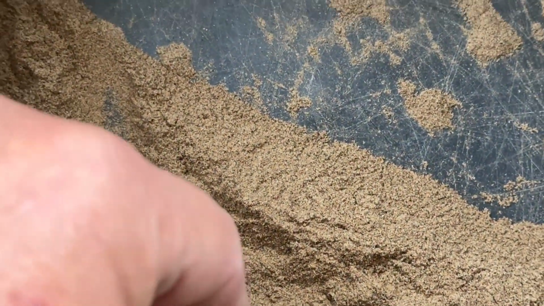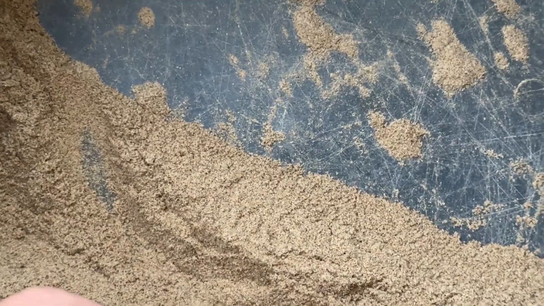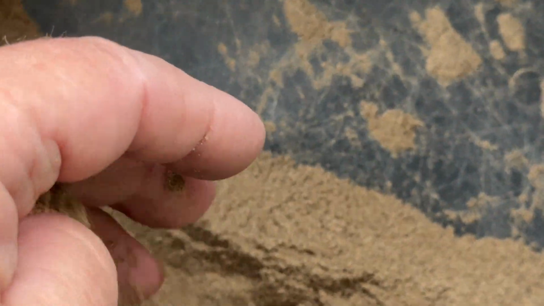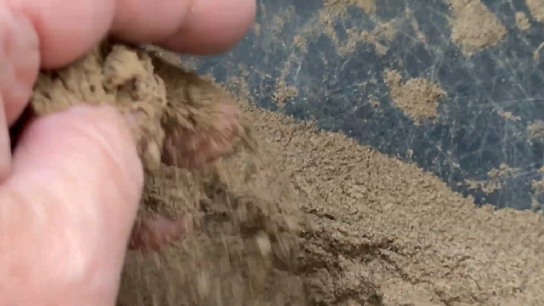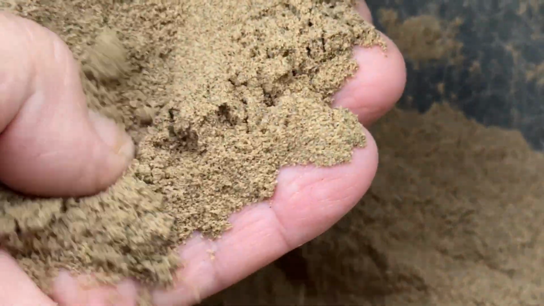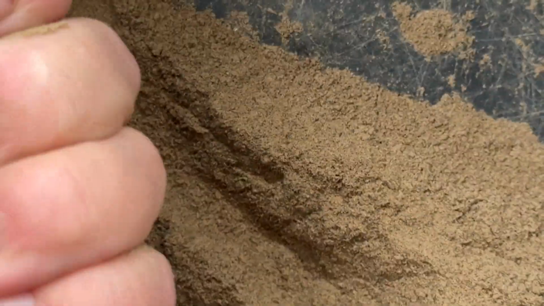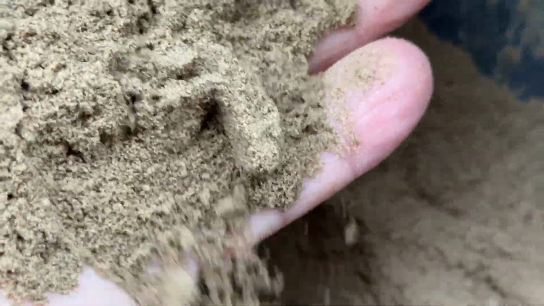You just collect everything after you've done it, take that gold, make a cupellation and recover the gold. So right now it's still experiments. There's still a lot of stuff to figure out about how to do it.